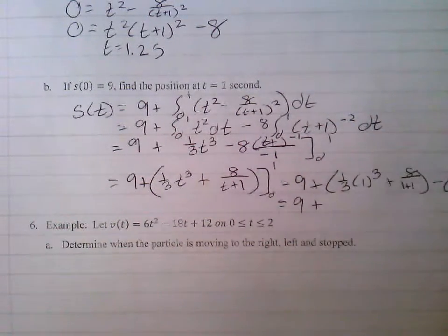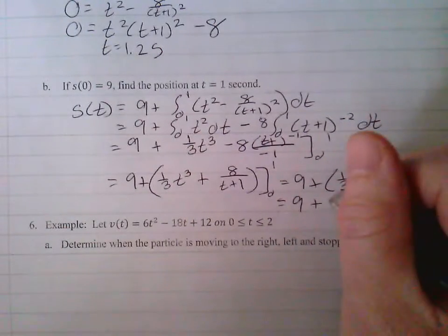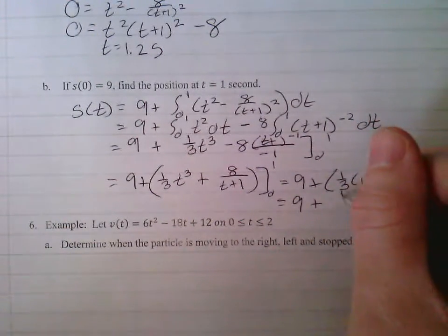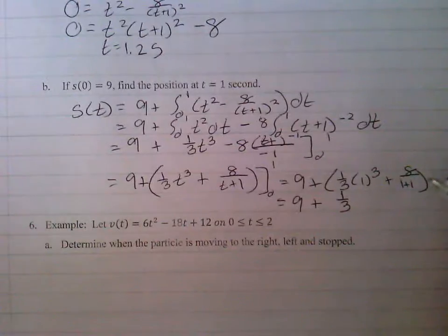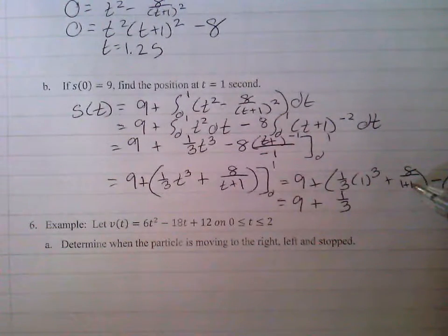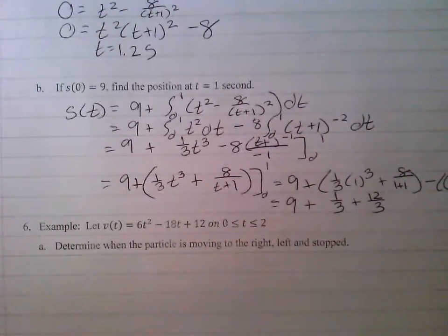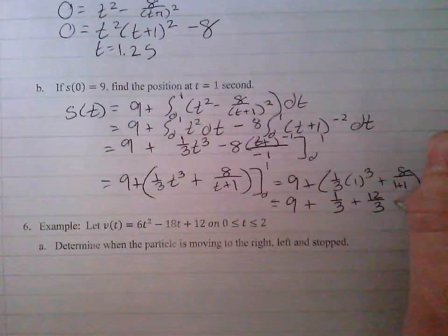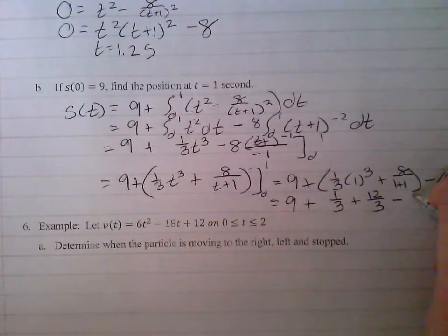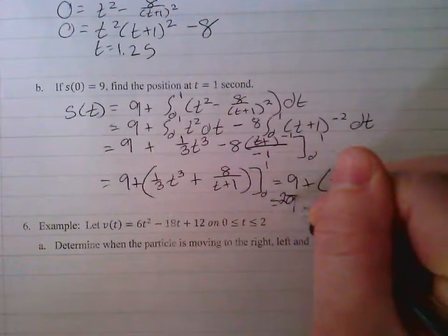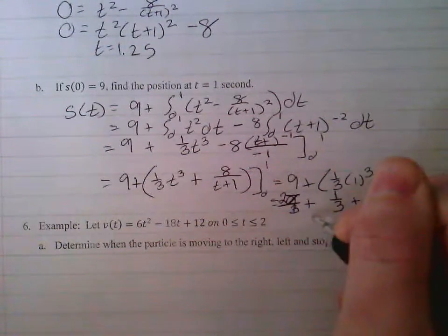9 plus 1/3 plus, so that's going to be 8 divided by 2 is 4, so that's going to be 12/3. This is going to be 0 plus 8 over 1, which is 8, minus 24/3. And this 9 is going to be 27/3. Okay?